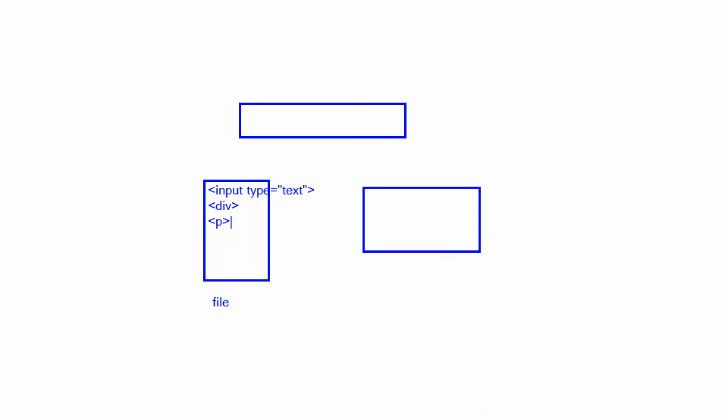Now here, when you load this HTML file, what is happening? One object is created in memory. That object we call the DOM object. In memory, one object is created, and this object contains some sub objects like this. Based on this, the browser is displaying the controls here.